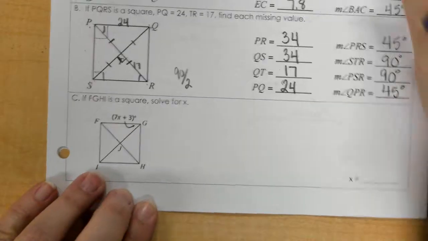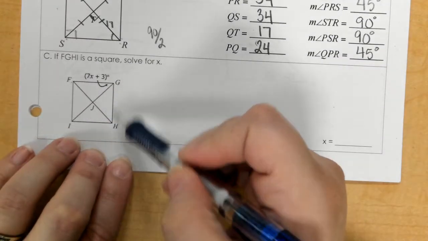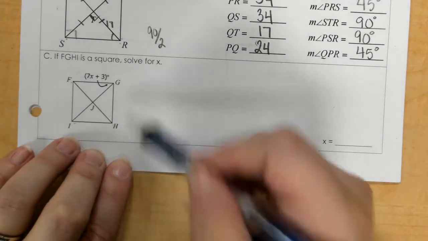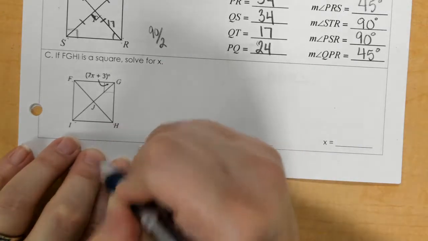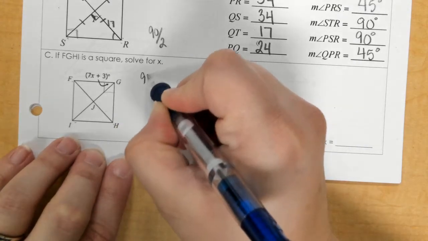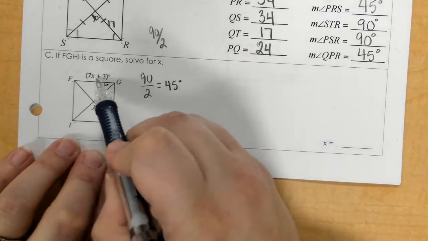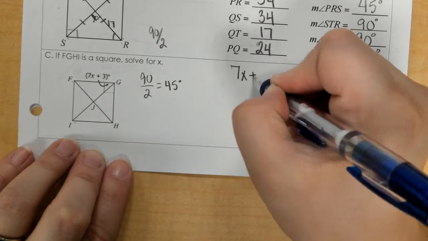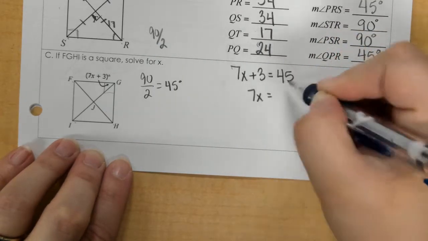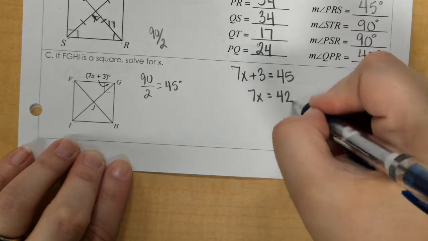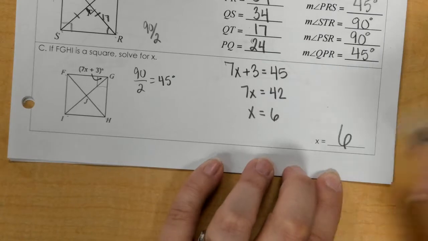And then lastly, it says that if FGHI is a square, solve for x. So we know that this entire angle is 90. Half of that is 45. So that means the 7x plus 3 would equal the 45. So if I subtract 3, we get 42. If I divide by 7, we get 6. So x is 6.